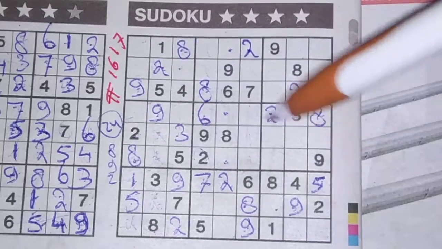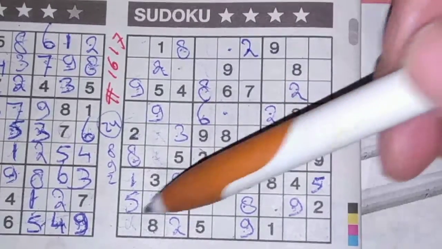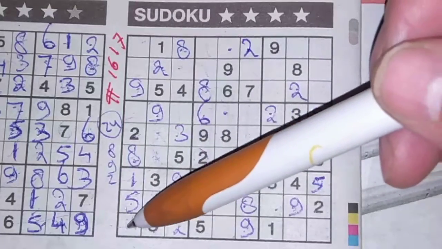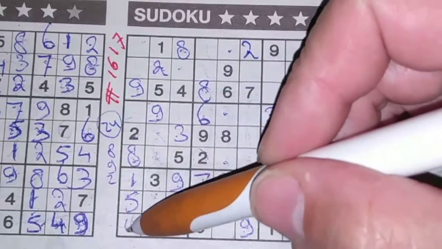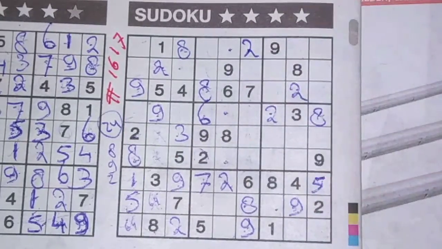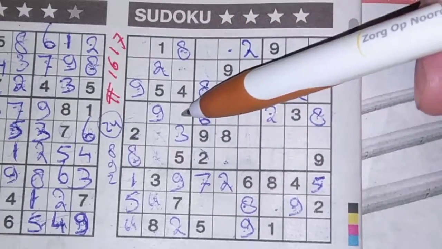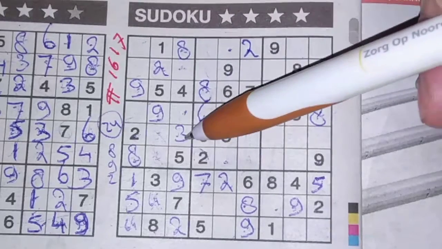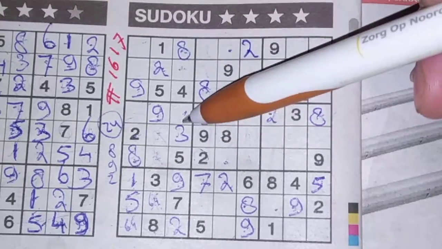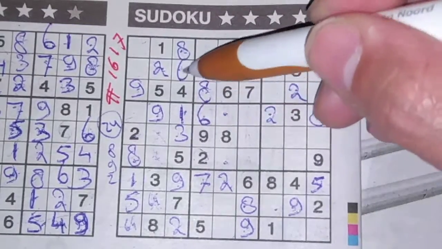Then. Two numbers left in this big square for the number 6 and 4. Can I do this? No. Let me mark them for you first. 6 and 4. These two numbers in this column, the missing numbers here, the 6 and 1. We have a 1 here, so no 1 there. 1 should be here, and the 6 goes there.